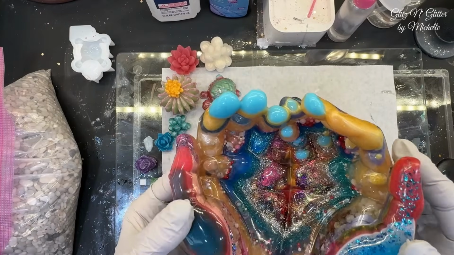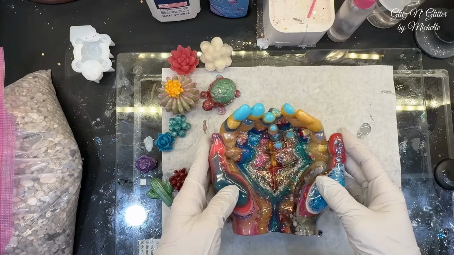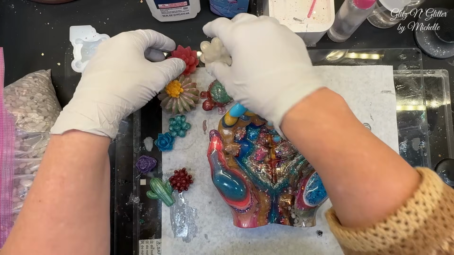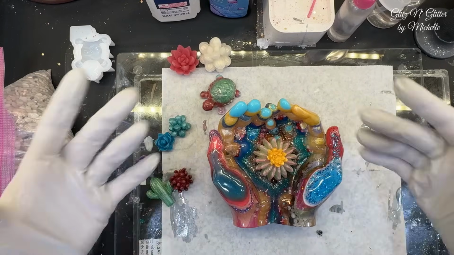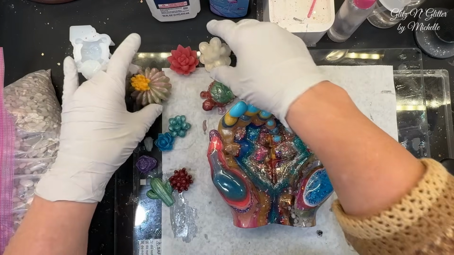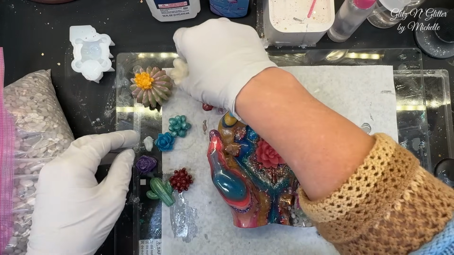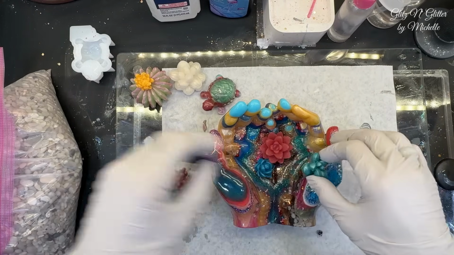Anyway, I think it looks pretty cool. Although, you're not going to see the bottom because I'm going to put stuff in there. So I'm guessing maybe I should just do one, now that I made all these, or should I do three different ones?